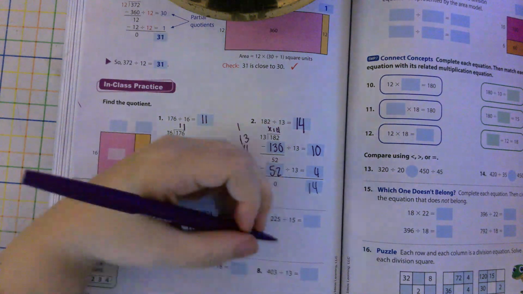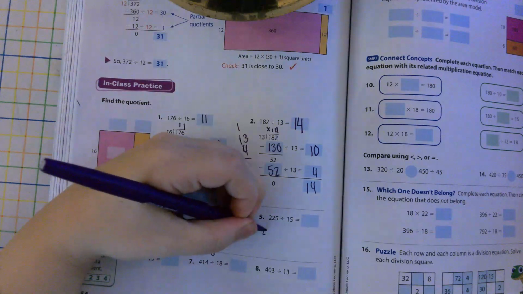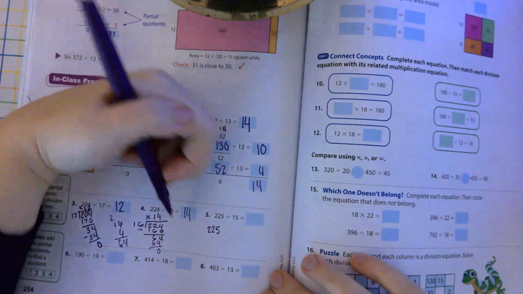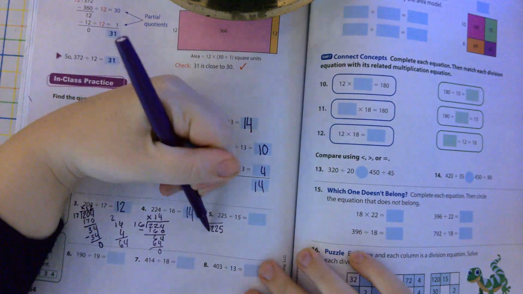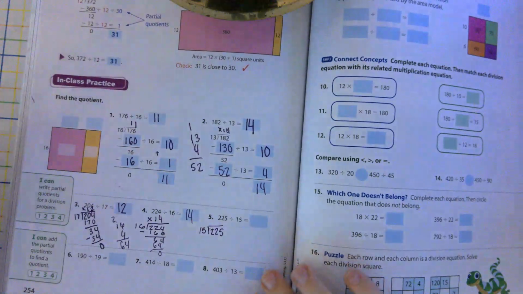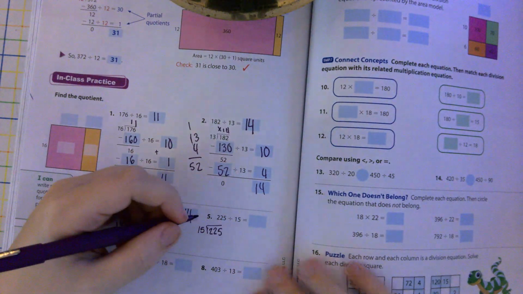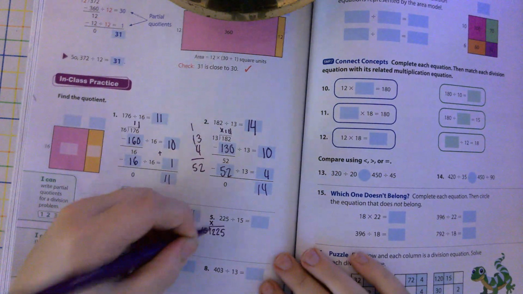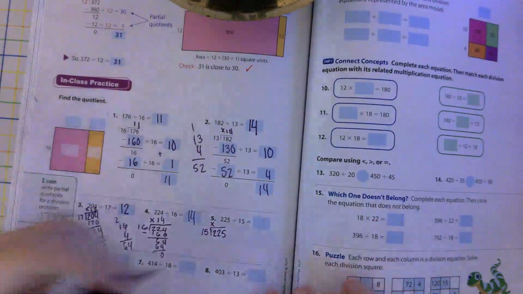Next, I have 225 divided by 15, so I'm going to set it up with a bracket again. Oop, I can see I'm not in a great spot. There we go. 225 divided by 15. Can 15 fit into 2? No. Can 15 fit into 22? Yes, one time.